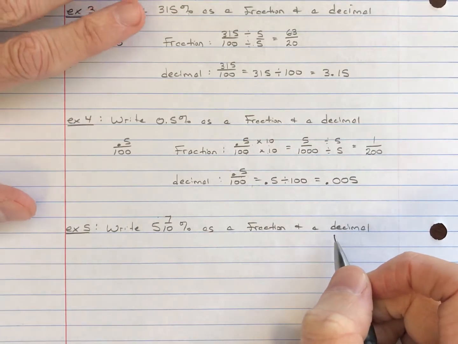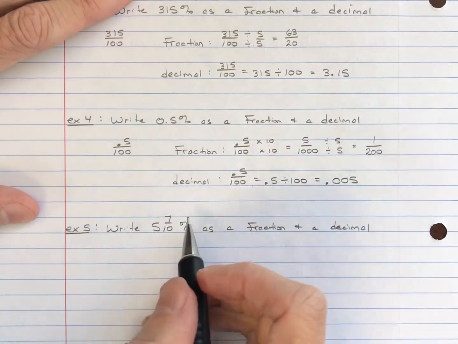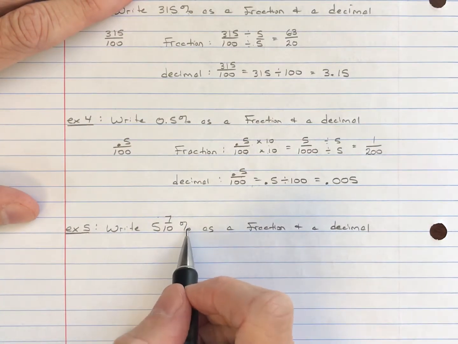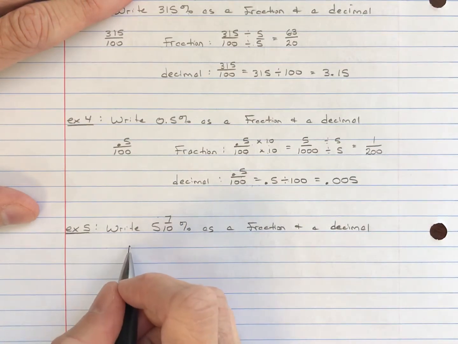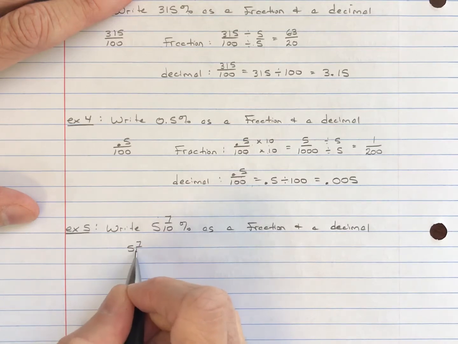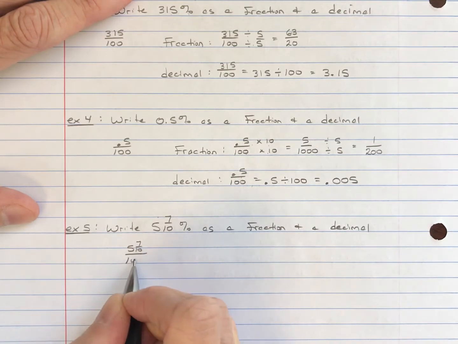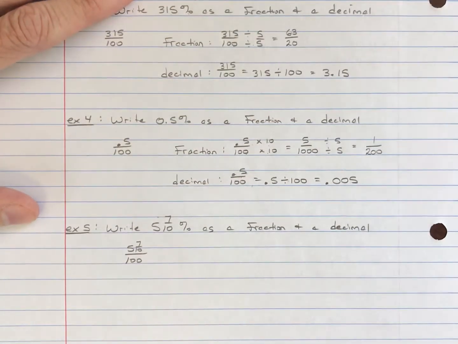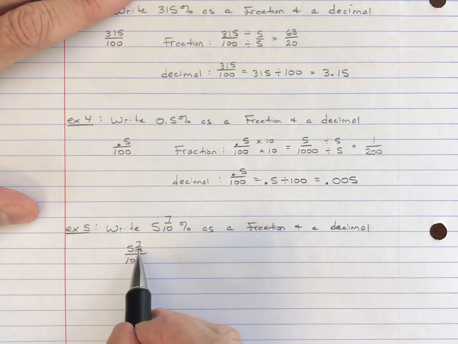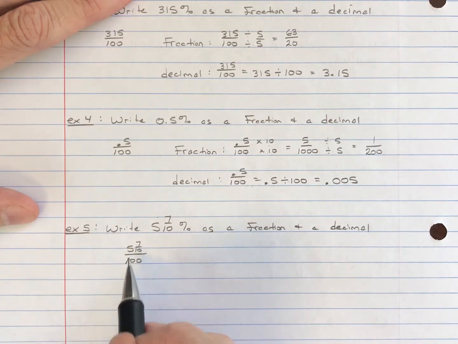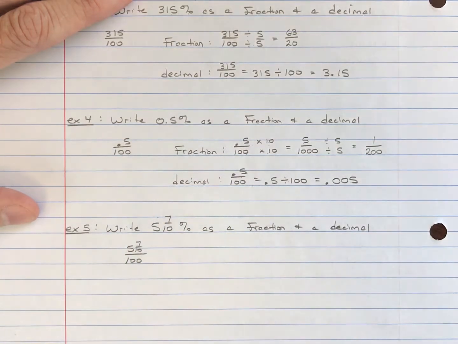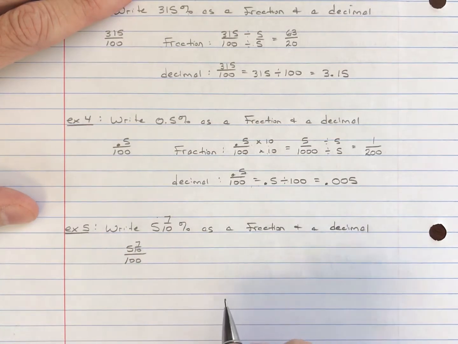Okay, so the first thing we're going to do here, again, we drop the percent sign and put it over 100. So this is 5 7/10 over 100. Well, this is a mixed number inside of a fraction, and that's not what most people like to see when they leave things, particularly as a fraction.